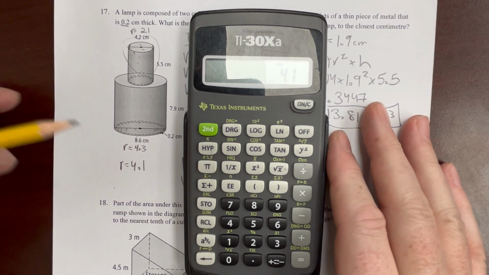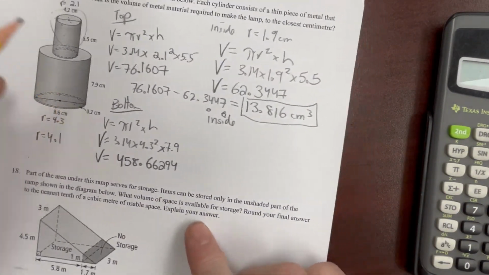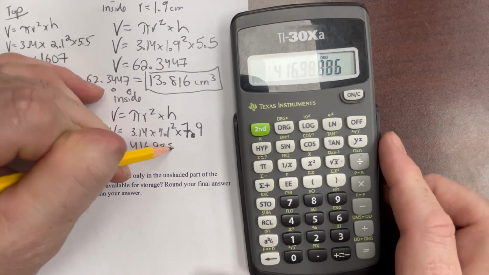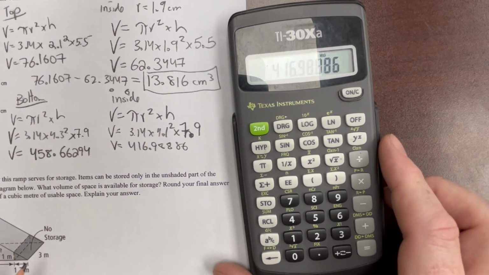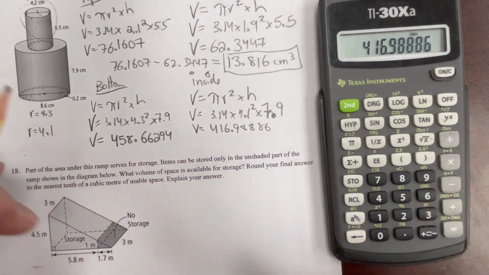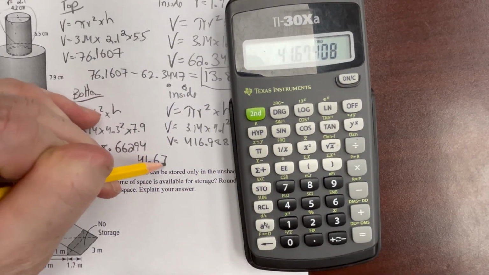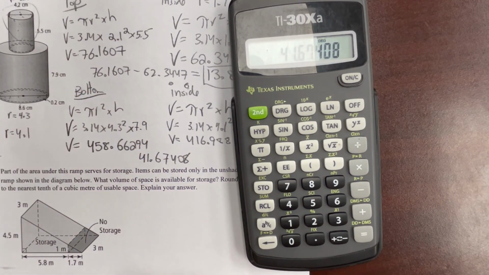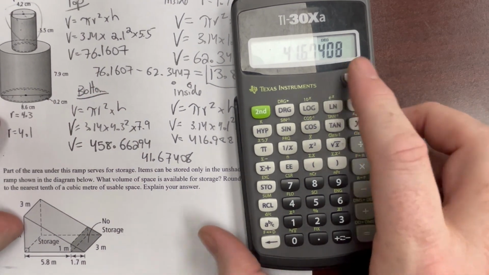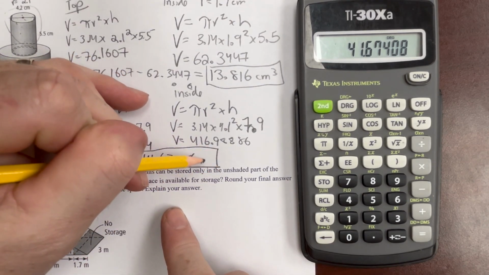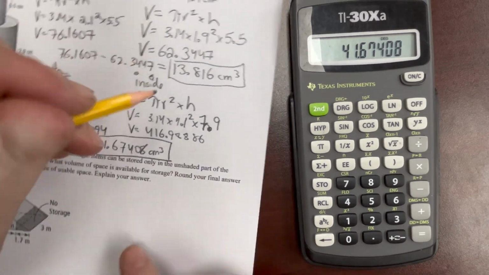The radius is 4.1 for the inside hole. Now I've got to subtract those two to get rid of it. Now I'm going to add those two together to get the total.